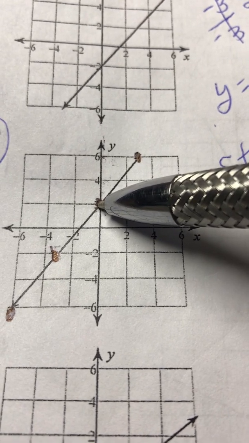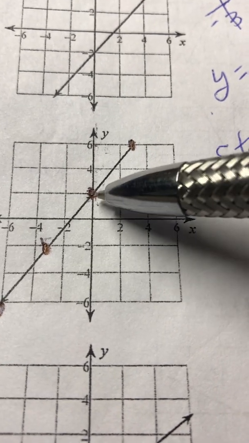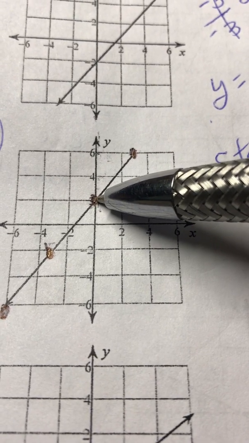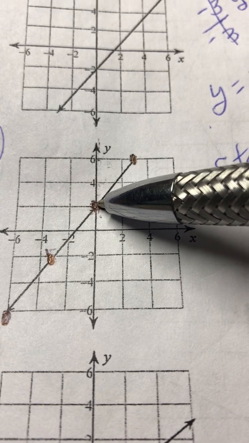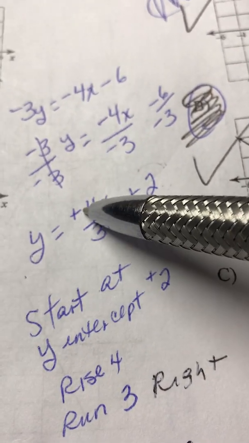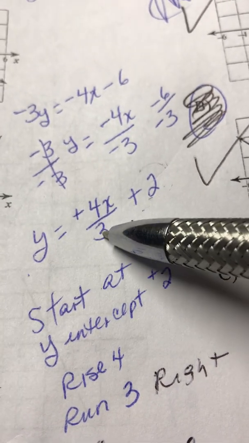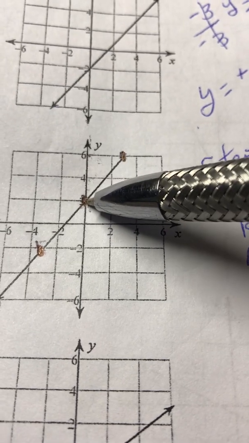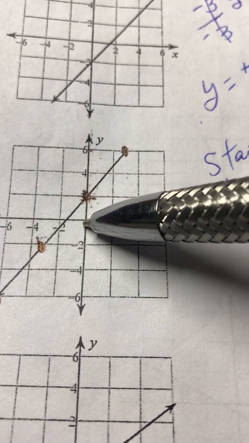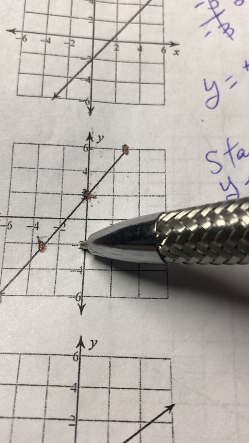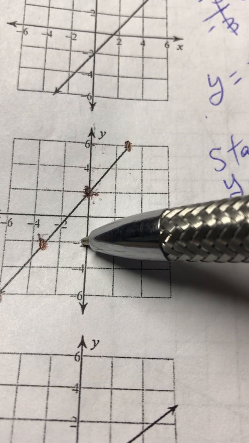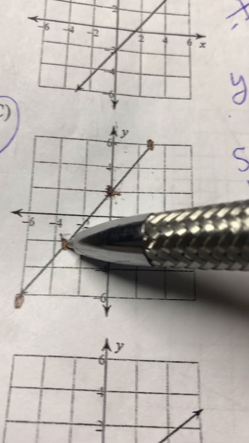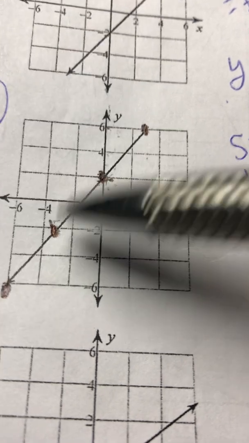So if you start at positive 2 on the y-axis and you go down 4 points, the opposite of positive 4 is negative 4. You go down 4 and you go left 3. Okay? So you start at positive 2. You go down 2 and 2 is 4. Down 4. You go across 3. 2 and a half. 2 plus 1 is 3. That's your second point. You see that?